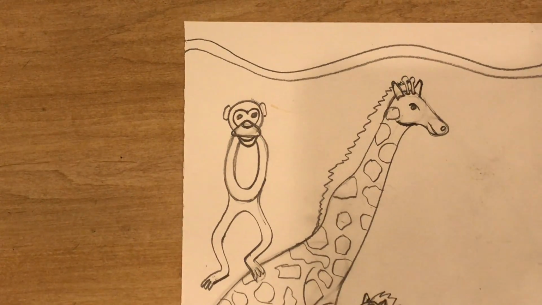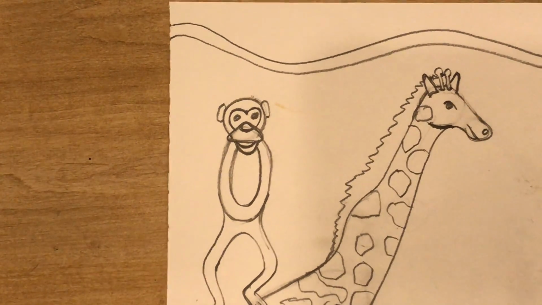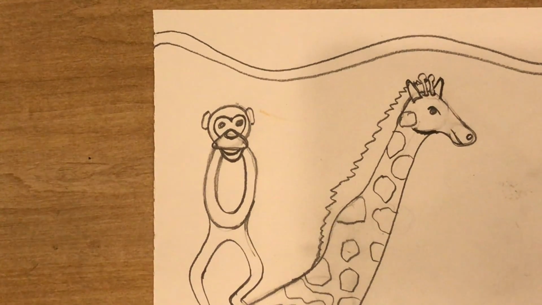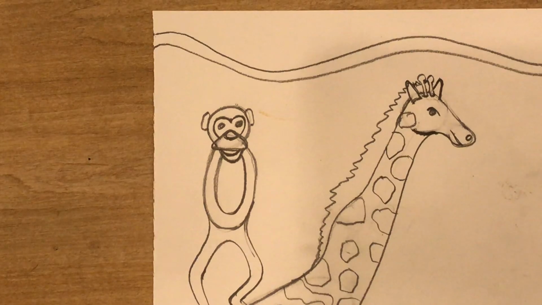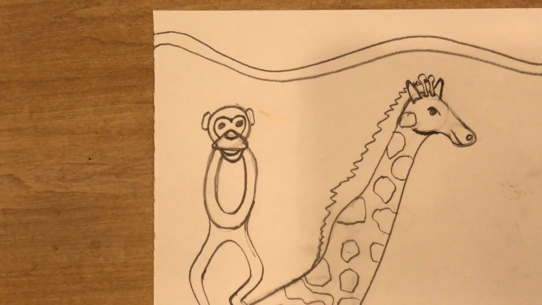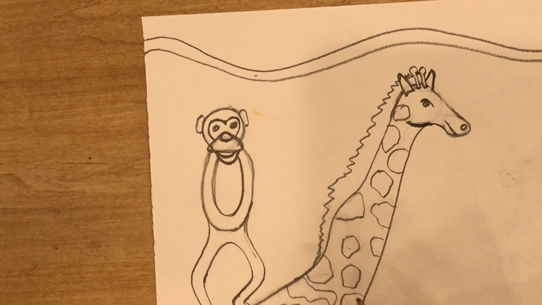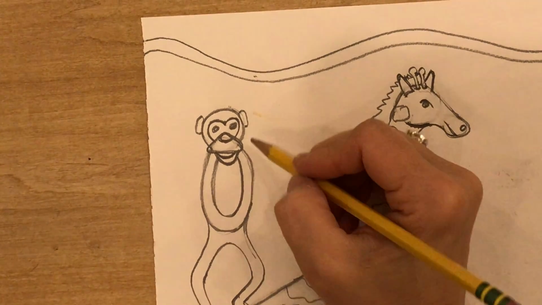So watch me. I'm gonna zoom in here. Hopefully you can really see this. Watch how I'm going to do. I'm gonna show you how to do the arms and I'm gonna show you how to do the hands so it looks like the hands are gripping the, what's that called? The vine. Okay? The vine. So here we go.